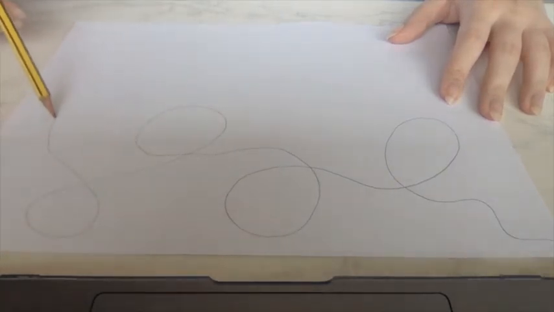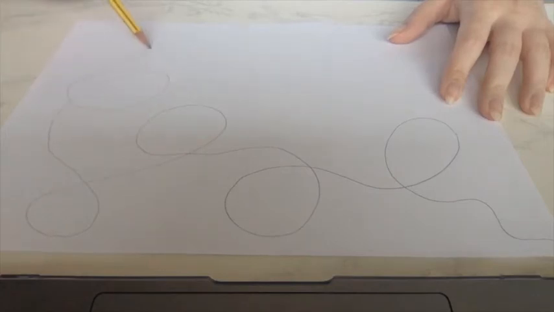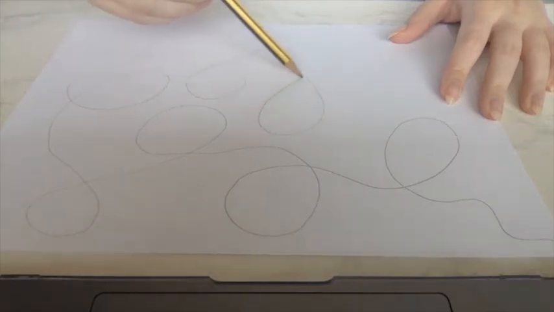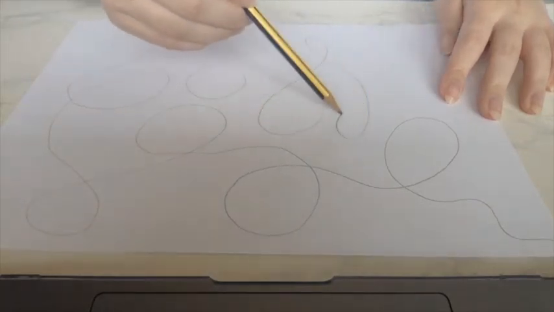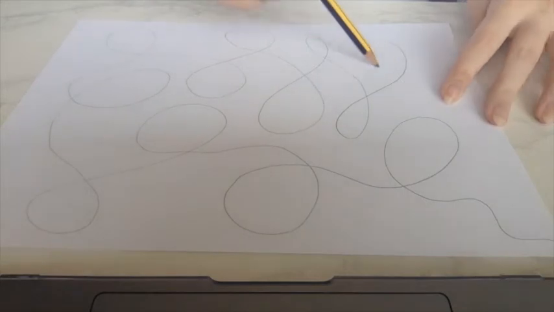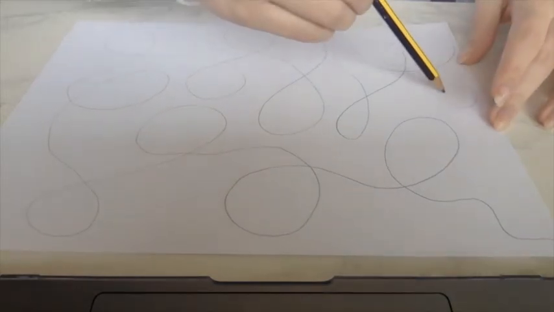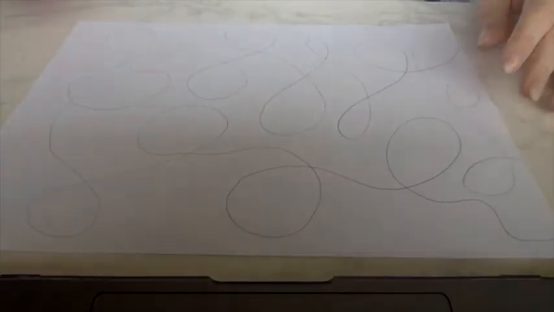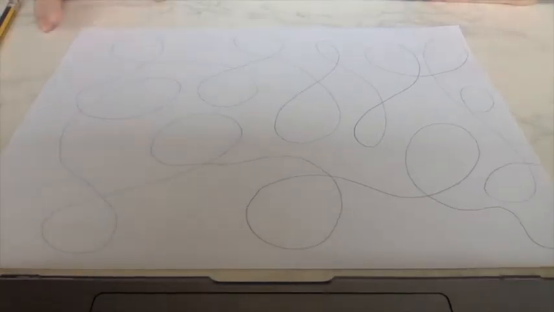So we have to create a squiggly line that uses up all of the space in our paper, and we're going to create all of those loops. See how I did it? So that's going to be our outline for our drawing. You can outline it now with a black marker, for example, so it looks a bit nicer and neater.